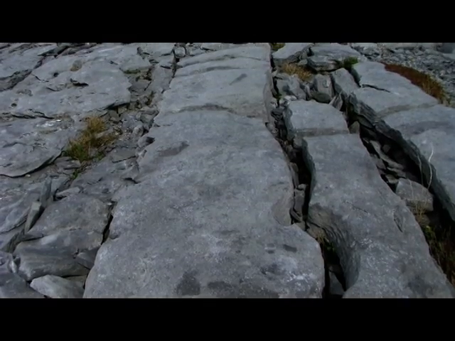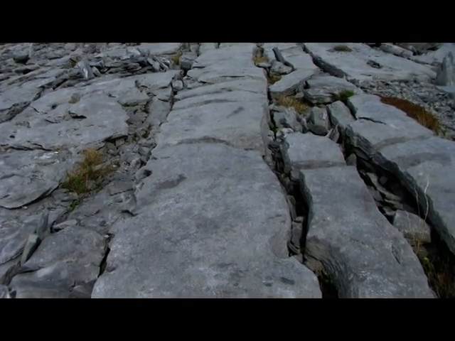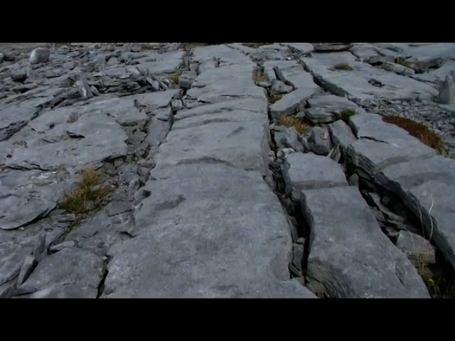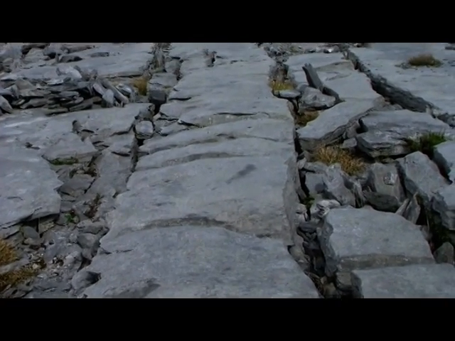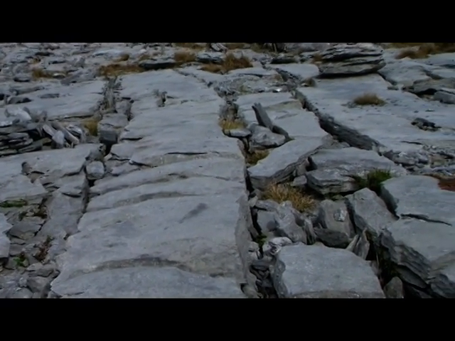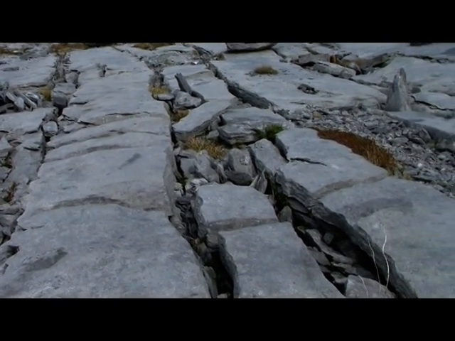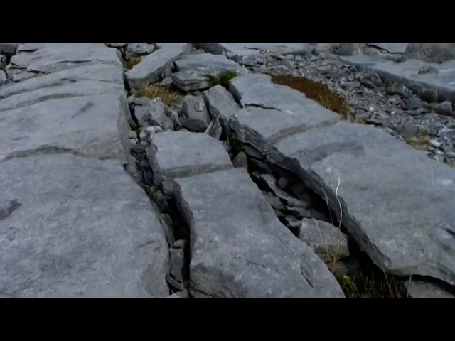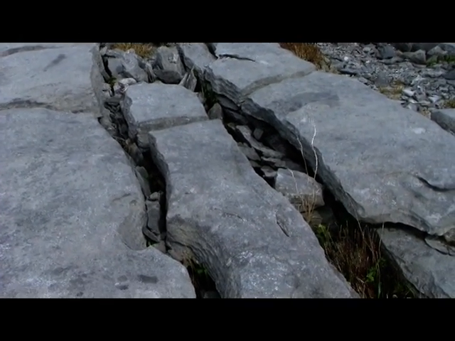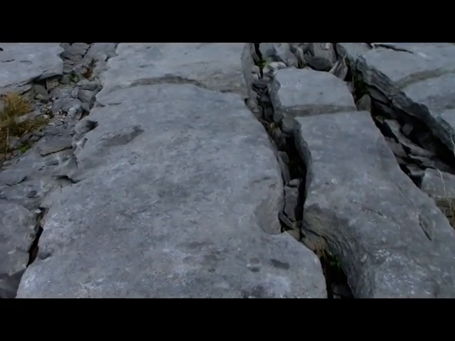The bare limestone pavements are crisscrossed by deep grooves called grikes. These are vertical joints in the limestone which have been widened by rainwater weathering. The blocks of limestone which separate the grikes are known as clints.